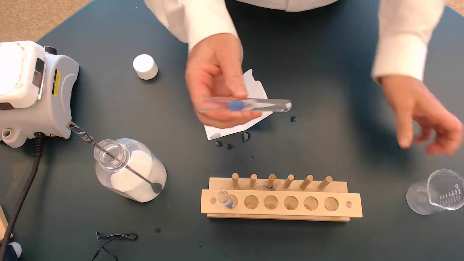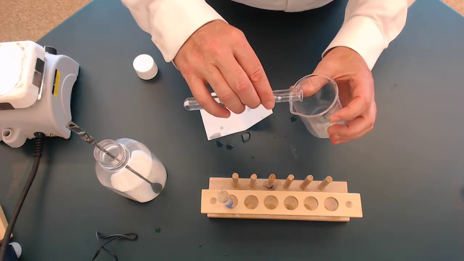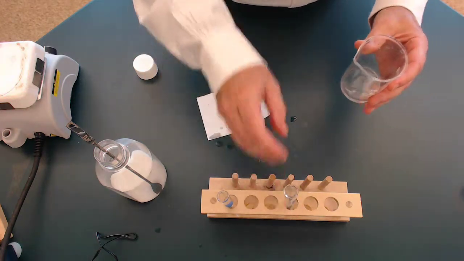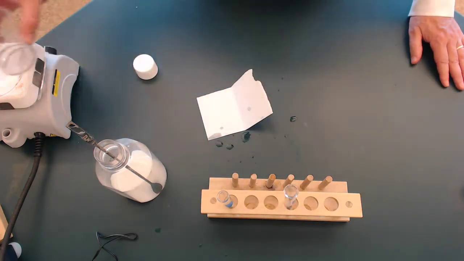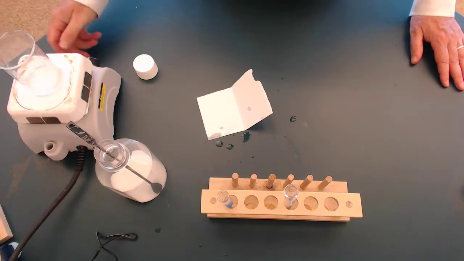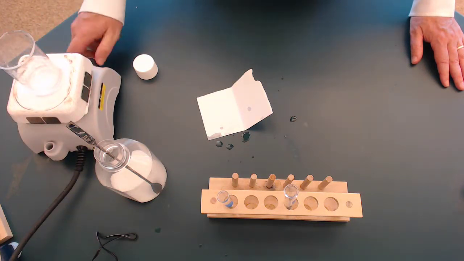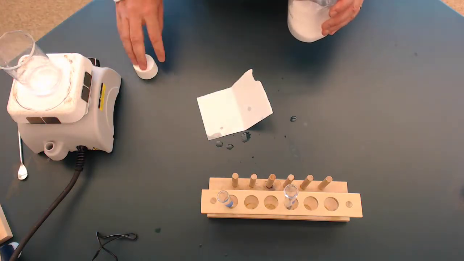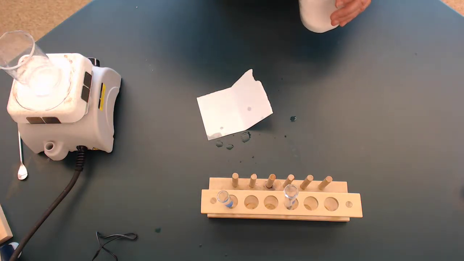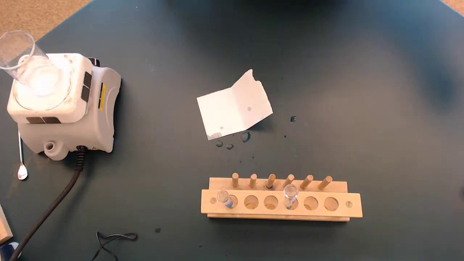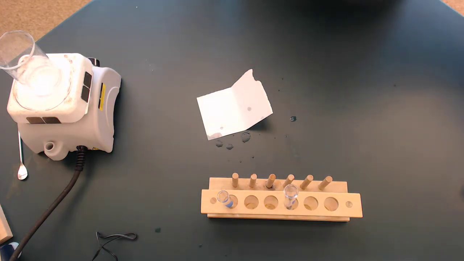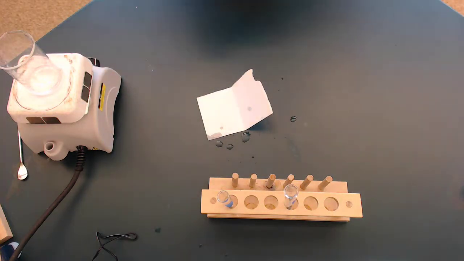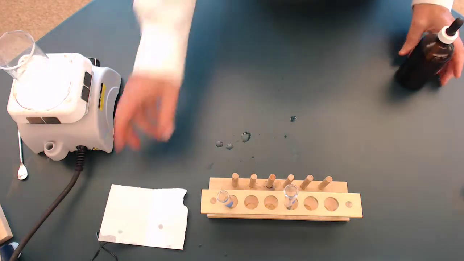The next part, we're going to take this, and we're going to pour half of it. That's a little more than half, but that's probably perfect. We're going to pour half of it in a beaker, and we're going to put it over here on a hot plate. And we're going to see what happens when I boil that. Then, in 1C, we'll let that boil.